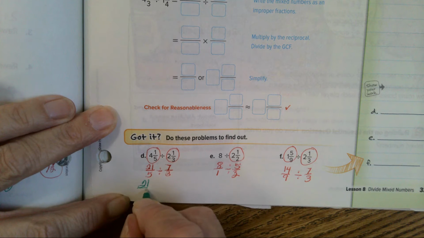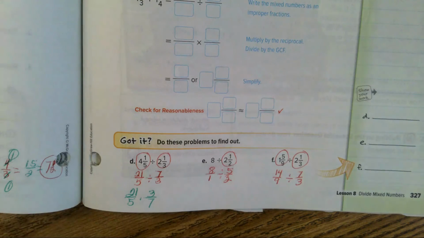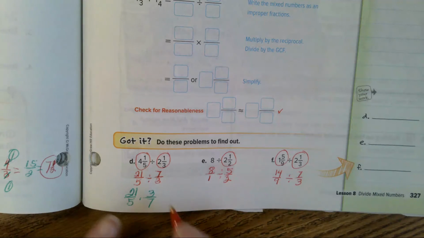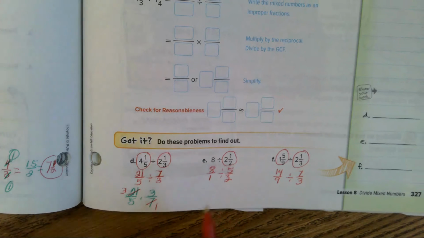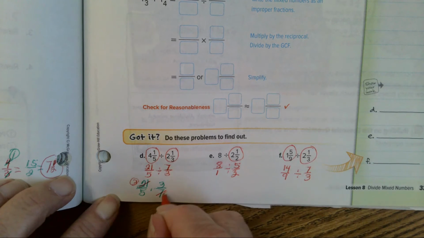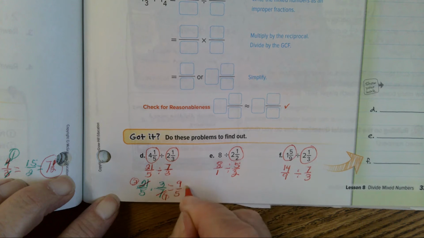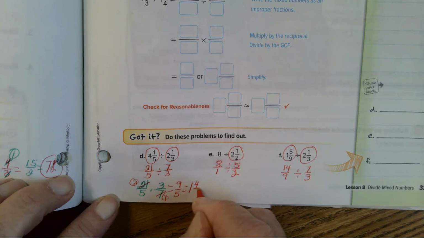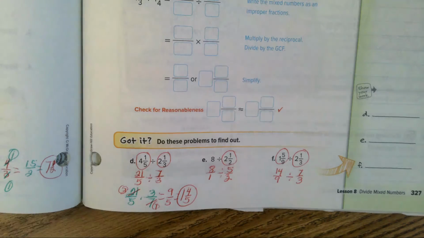21 over 5 times 3 over 7. And 7 divides 7, and 7 divides 21. You end up with 9/5, which equals 1 4/5. Final answer. Does everyone agree?